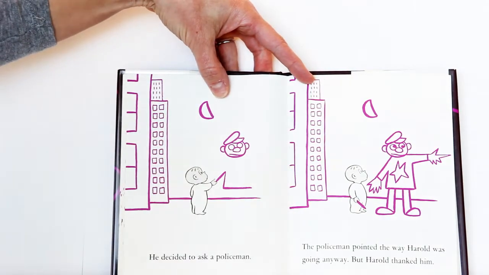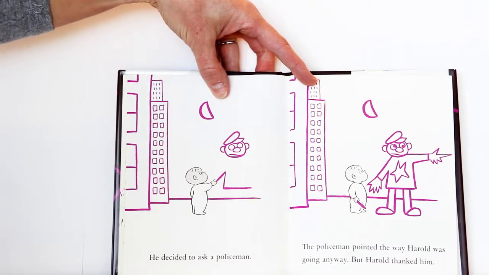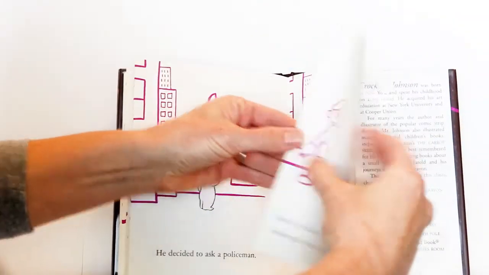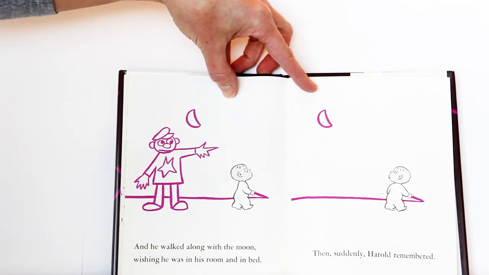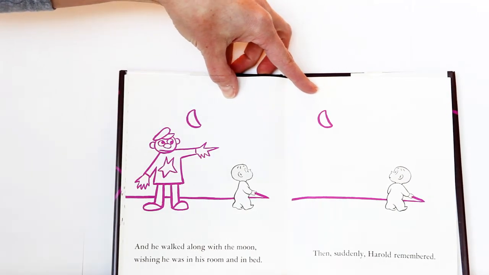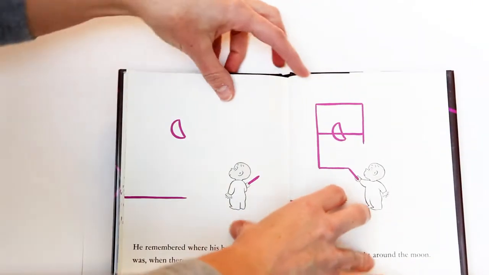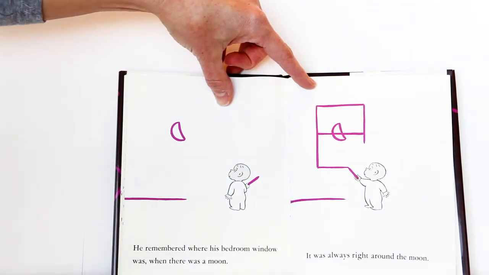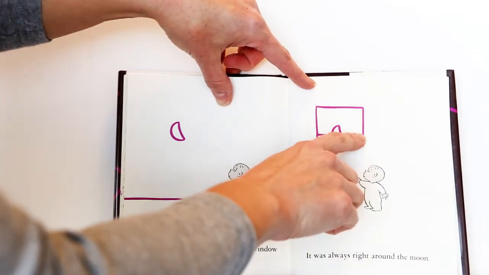He decided to ask a policeman. The policeman pointed the way Harold was going anyway, but Harold thanked him. And he walked along with the moon, wishing he was in his room and in bed. Then, suddenly, Harold remembered. He remembered where his bedroom window was when there was a moon. It was always right around the moon.